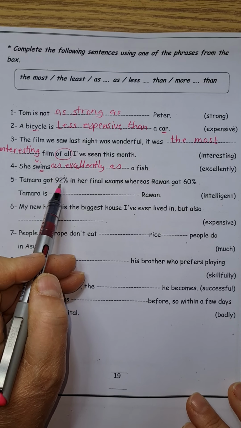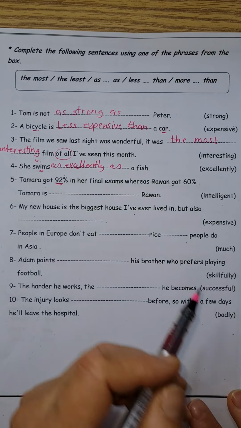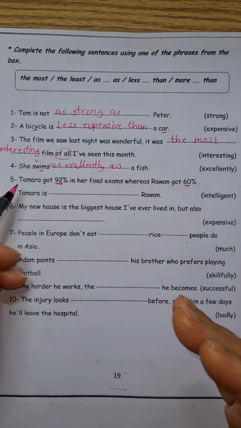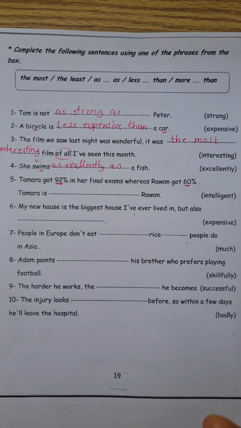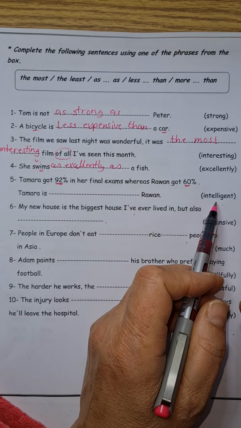طيب, Tamara got 92% in her final exams, whereas Rawan got 60%. So who is cleverer? طبعا أكيد Tamara is cleverer. هي اللي أشطر Tamara because she got 92. طب إذا Tamara is Rawan, and I have here intelligent.